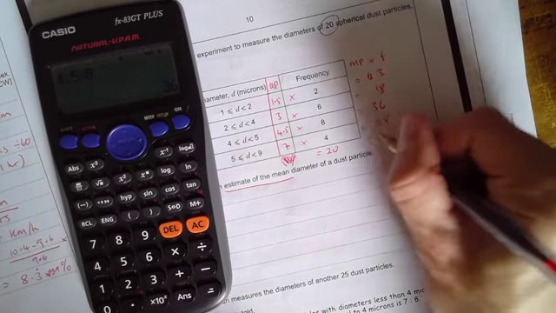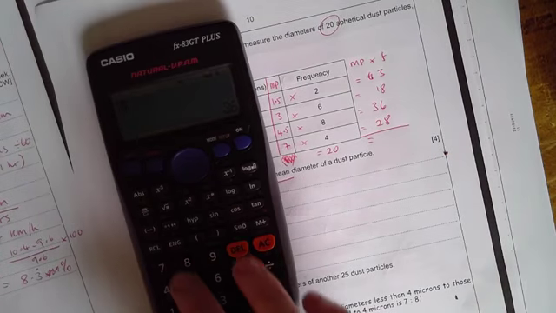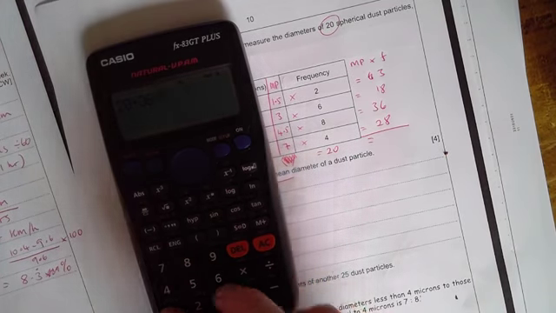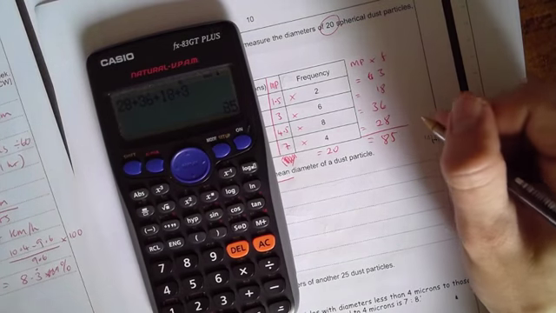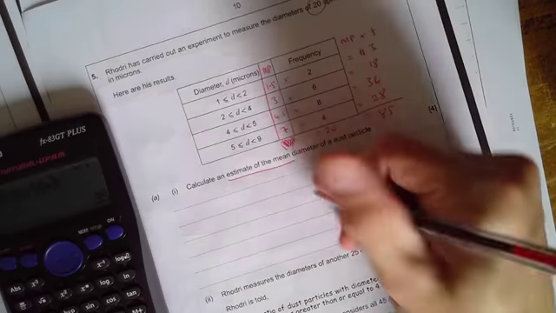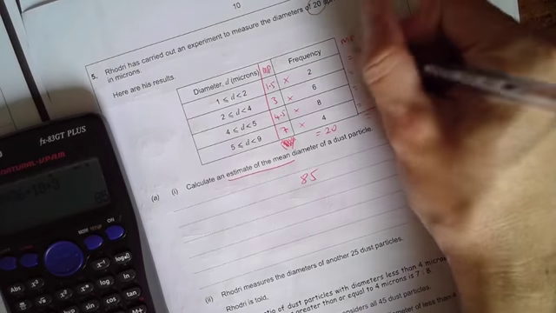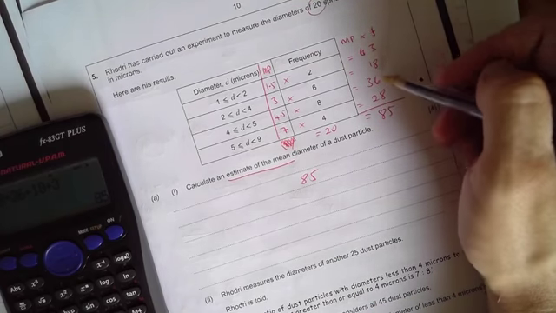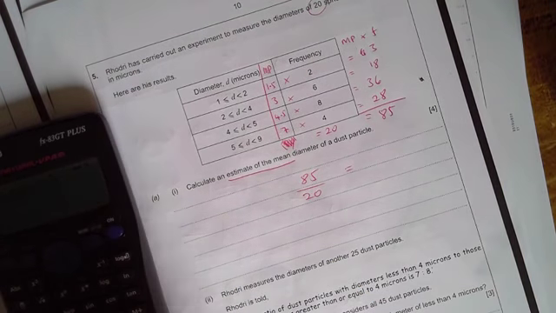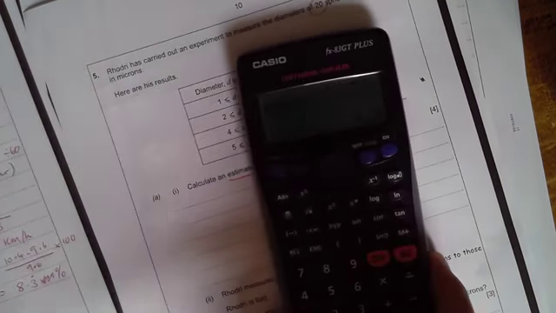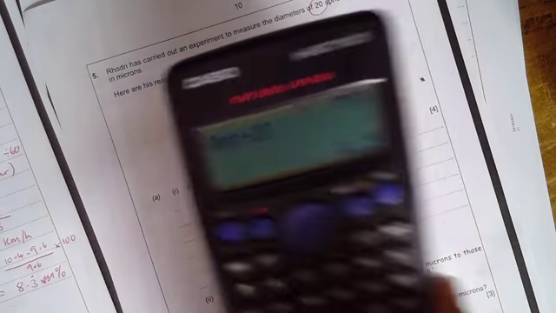I now need to add up all of those as well. And again, I wouldn't bother risking doing this in your head. It's too easy to make a mistake here. It is 85. And then to work out an estimate for the mean, we would do the 85. It's always the midpoint times frequency column divided by the frequency column. And that comes to the following answer. There you go, 4.25.